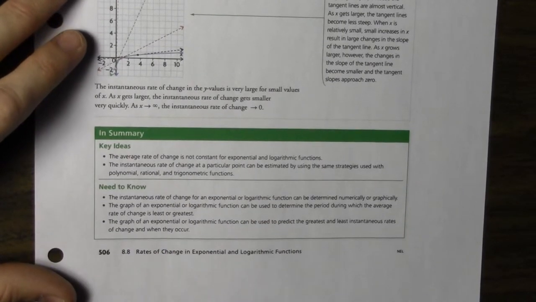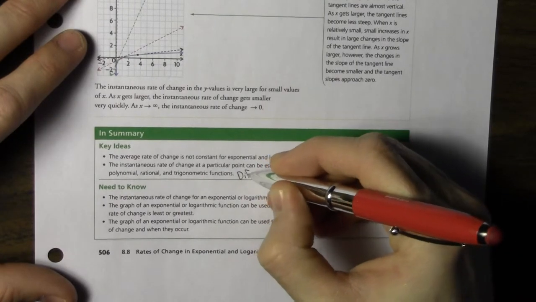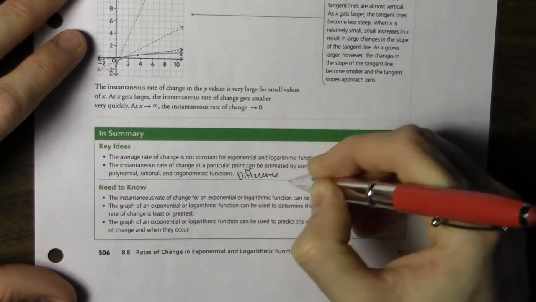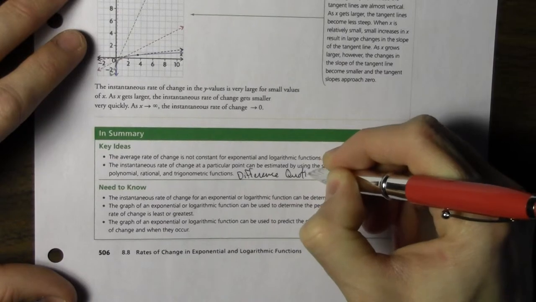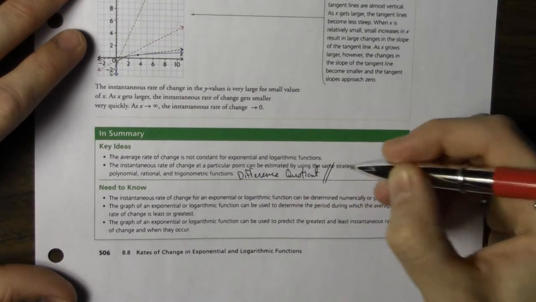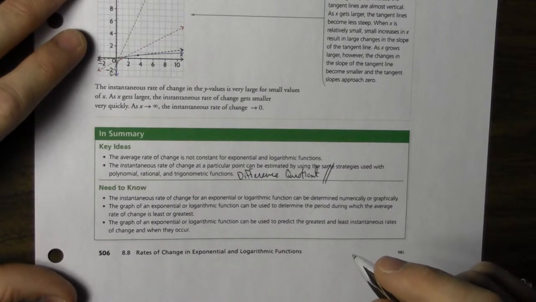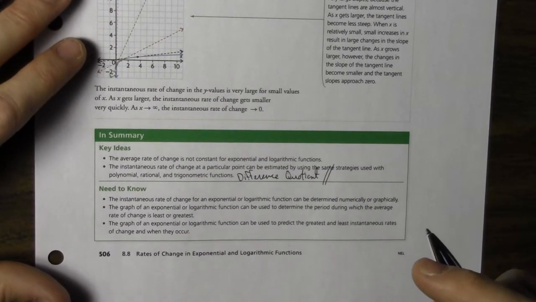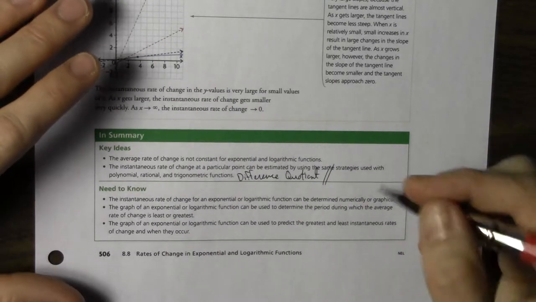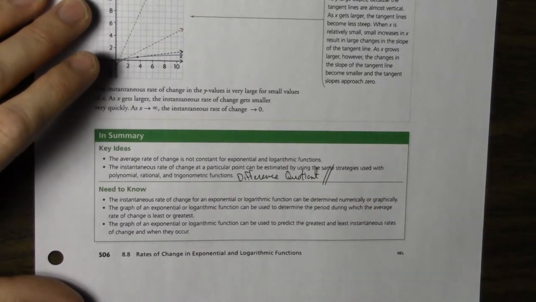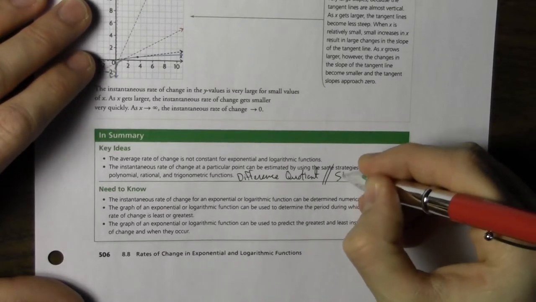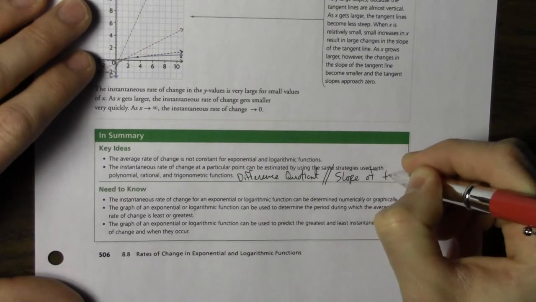We could use the difference quotient. Right? And the other one involves a graph. Tangent line. Yeah, it's the tangent line to the point, right? The slope of the tangent line.